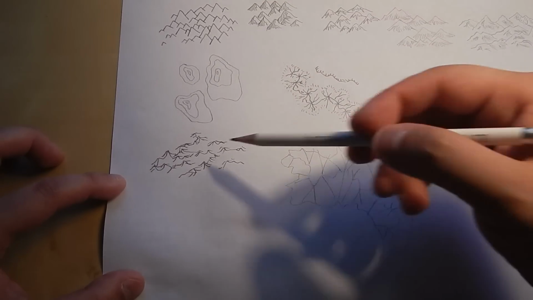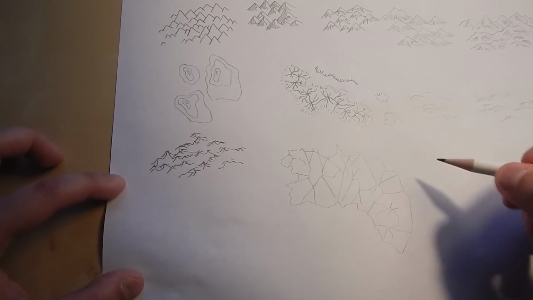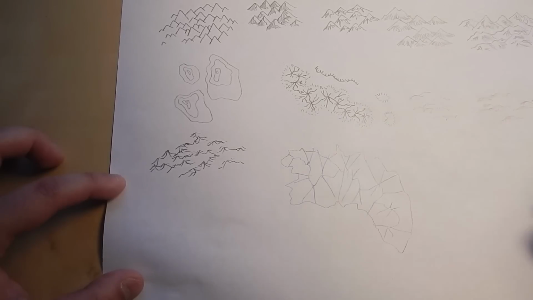It doesn't look that great. I prefer ones like that or that. They're a little bit more detailed, a little bit more artistic. It's hard to make this one look as good, so I don't recommend that one as much.